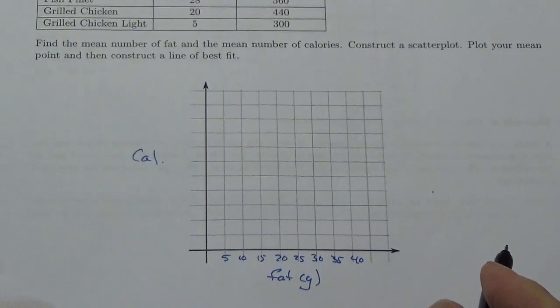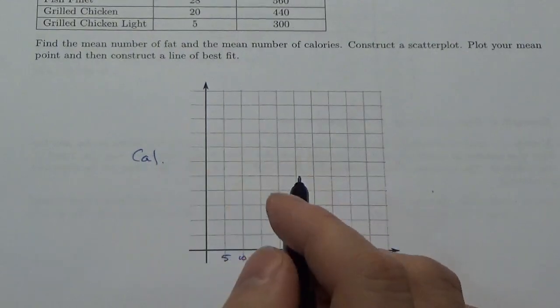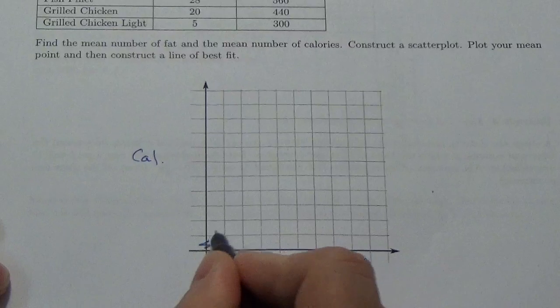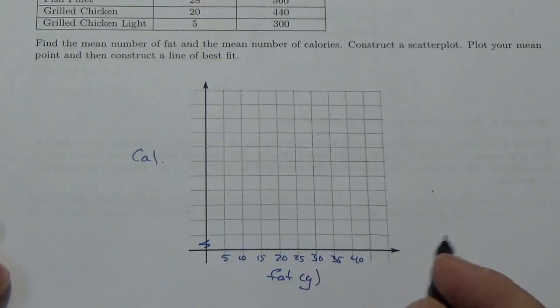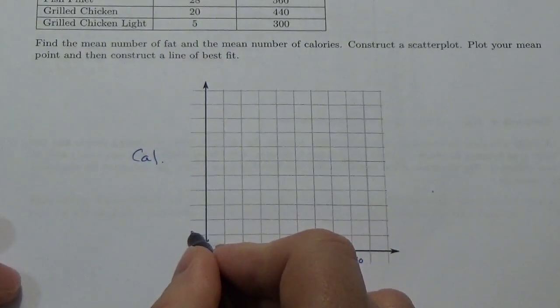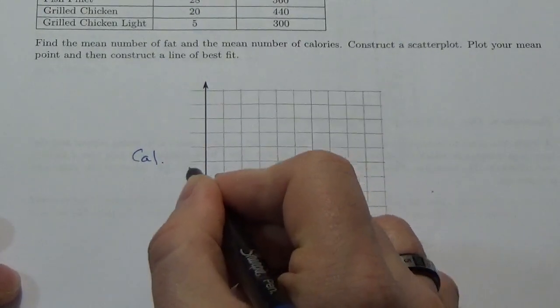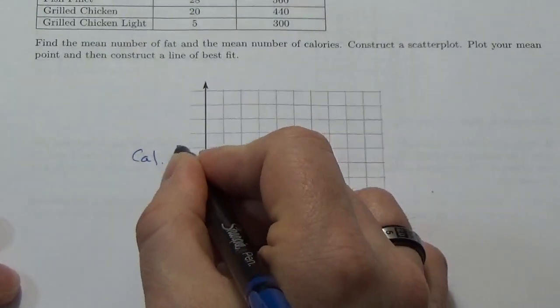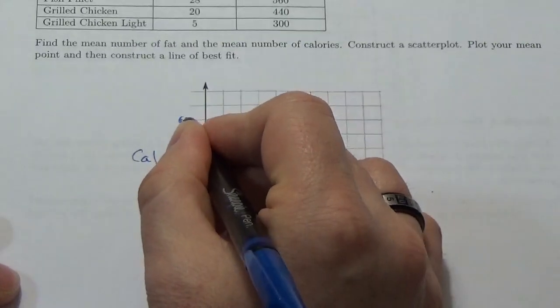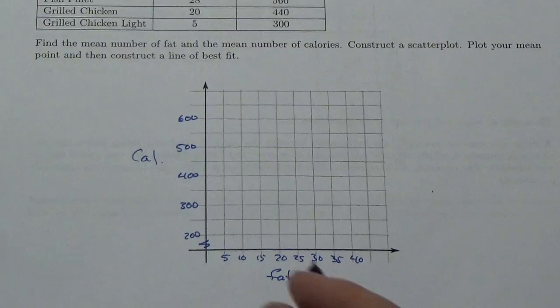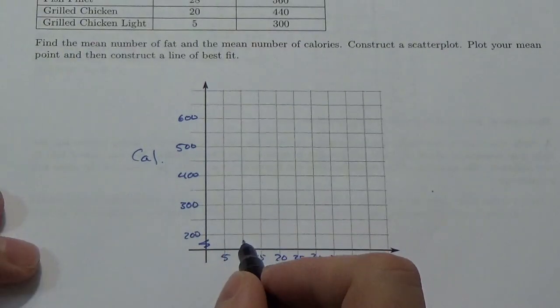That should be good. Now, going up here, I'm going to have to break the graph. So a little line right there, just to show that I'm going to jump up here. We're going to start at 200, and then 300, 400, 500, and 600.